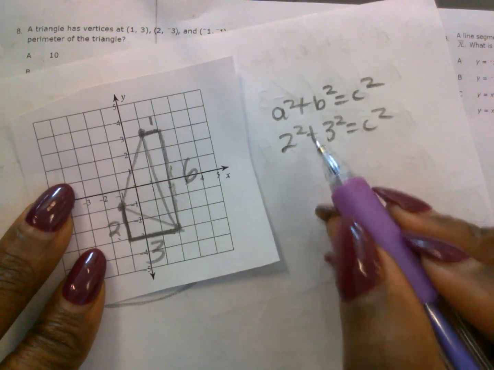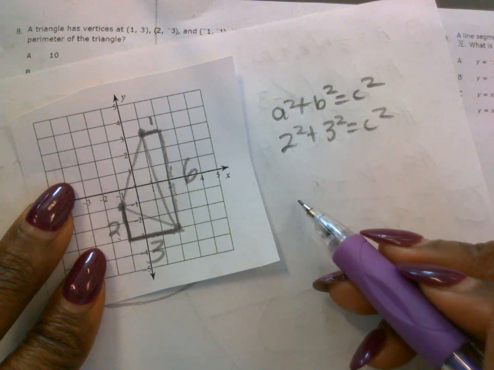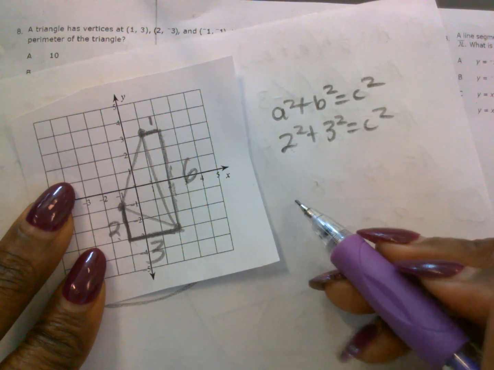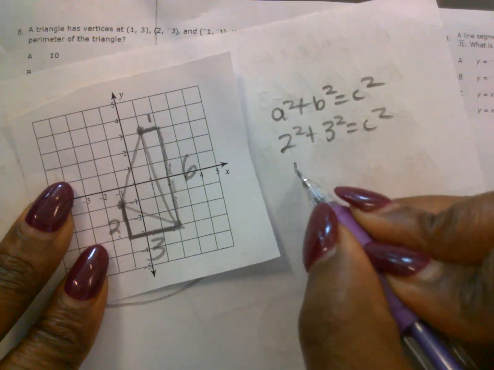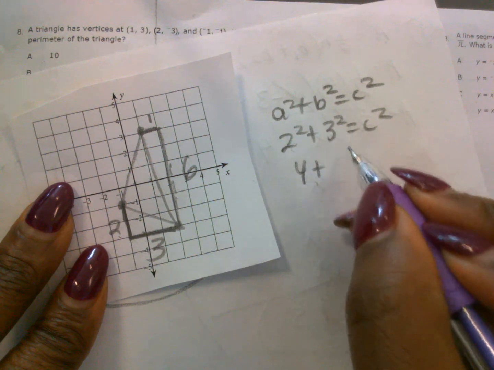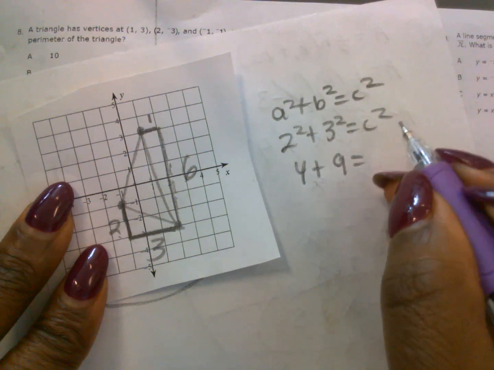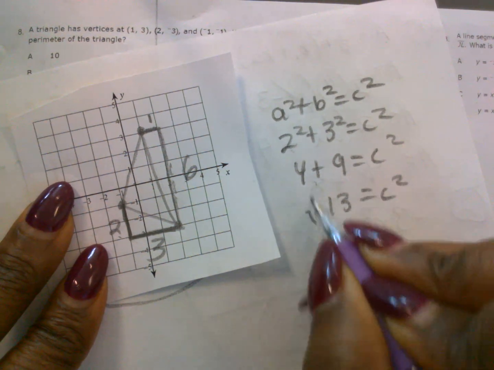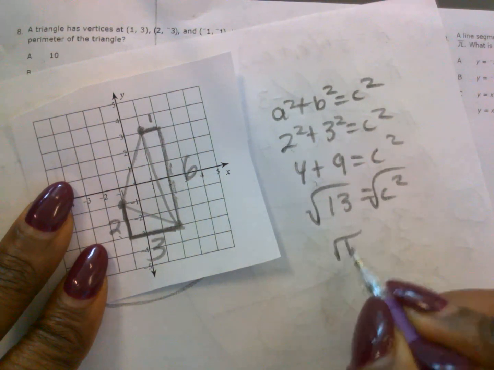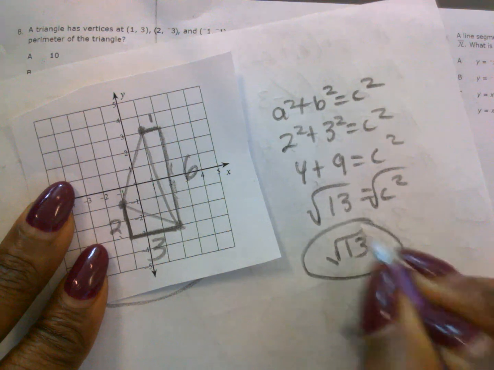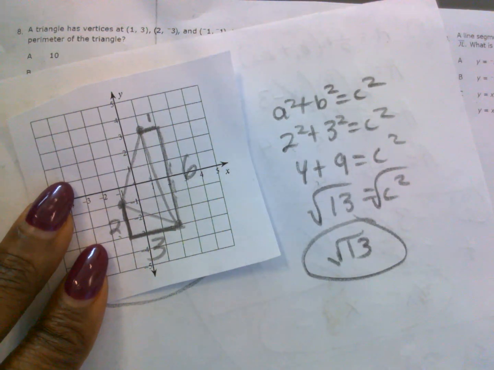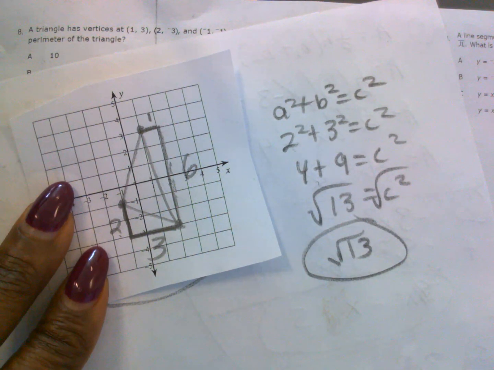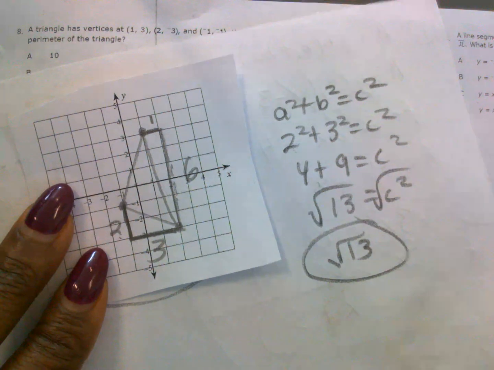What's 2 squared plus 3 squared? 2 times 2 is 4. 3 times 3 is what? 9. What's 9 plus 4? 13. So we got 13. Find the square root, and this is going to be the square root of 13. We'll add it all up at the end, okay? Any questions about that? All right.